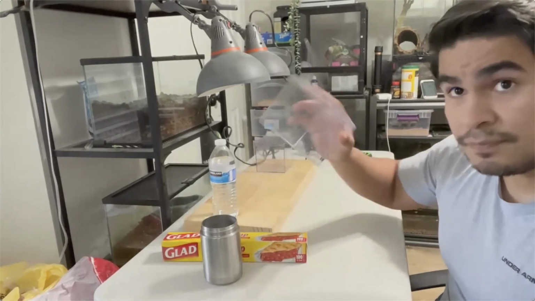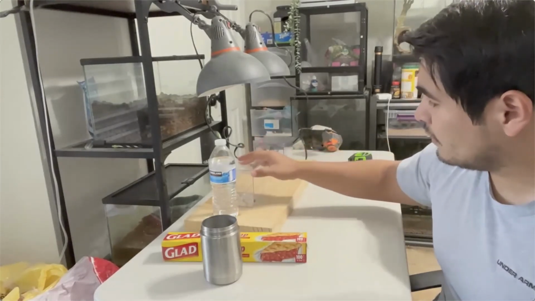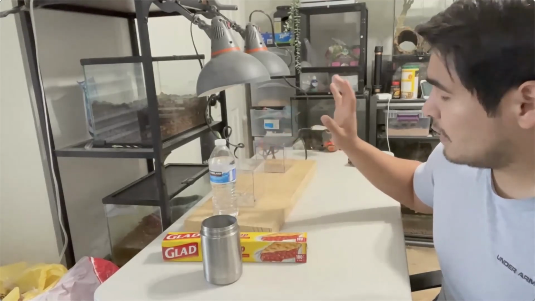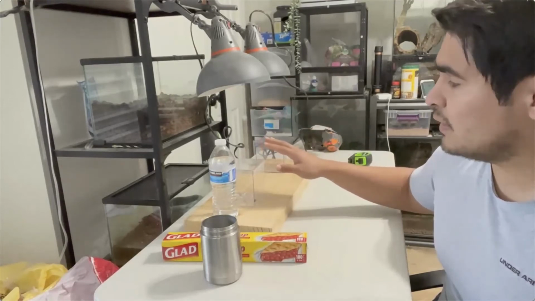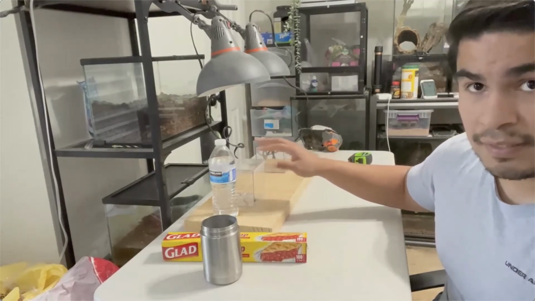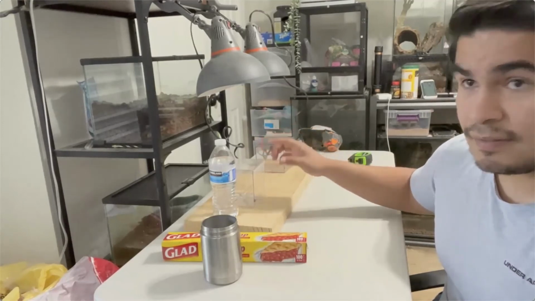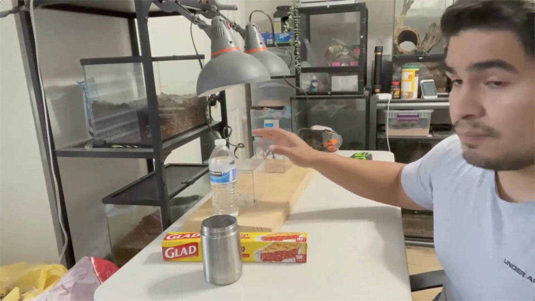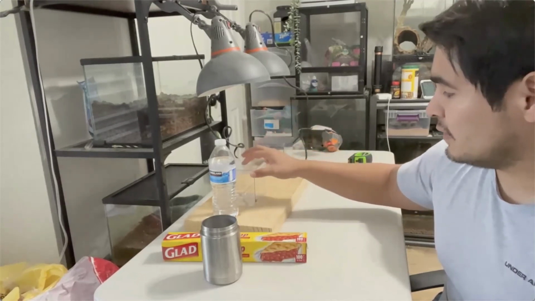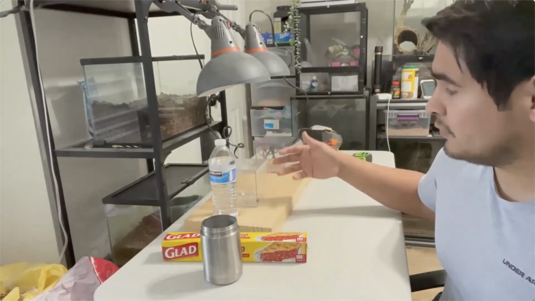So we're going to have two containers. Each container is going to have water, the same amount of water, and an ice cube. However, one of the systems is going to have the presence of a greenhouse gas, or we're going to simulate the presence of greenhouse gases by adding some carbon dioxide into one of the systems, simply by adding an antacid tablet. Those create carbon dioxide when dropped into water, and we're going to see which ice cube melts first.